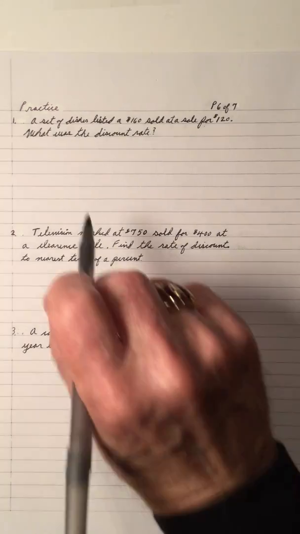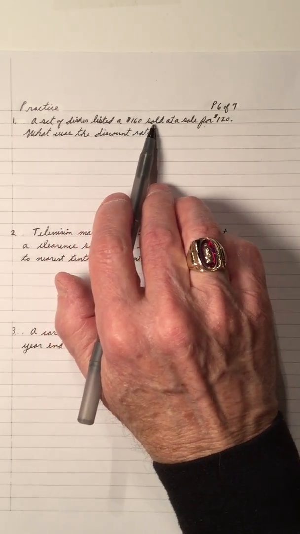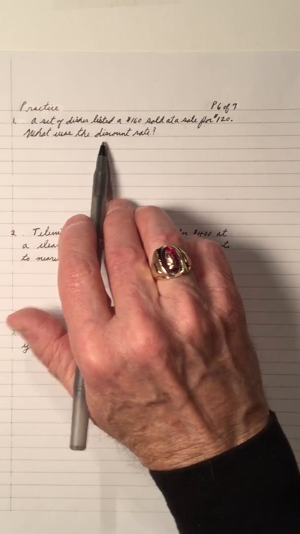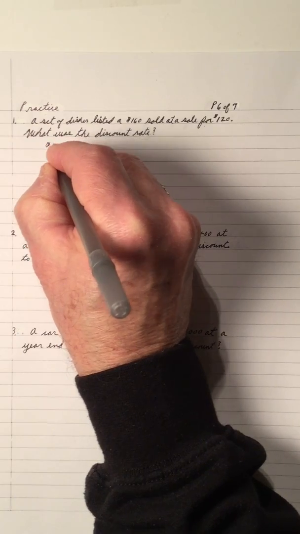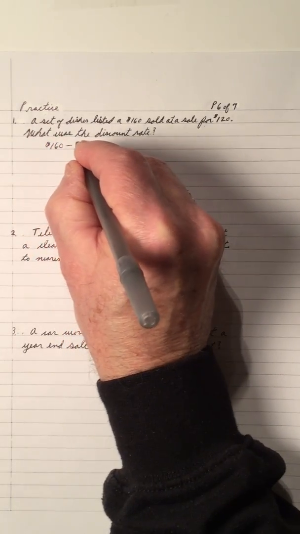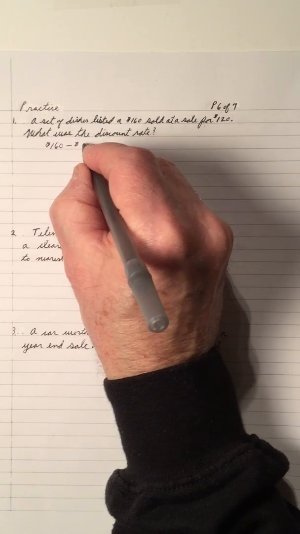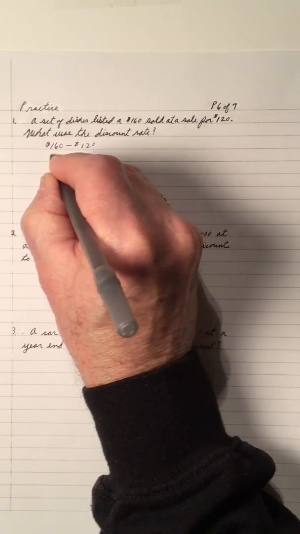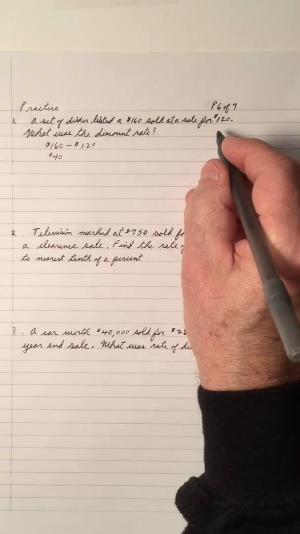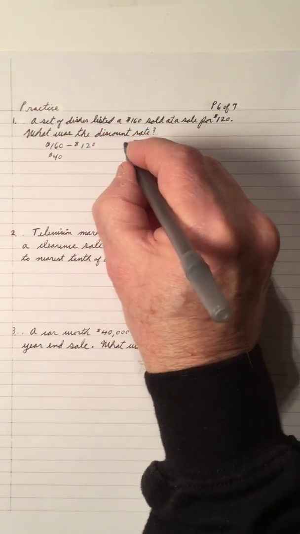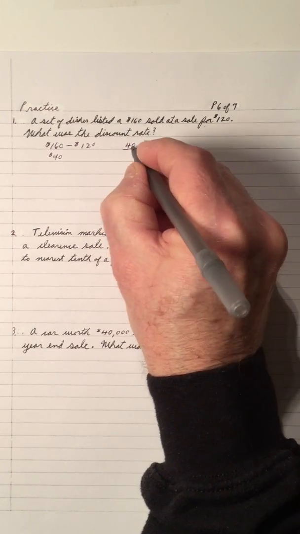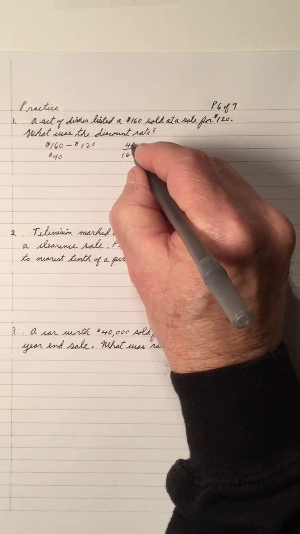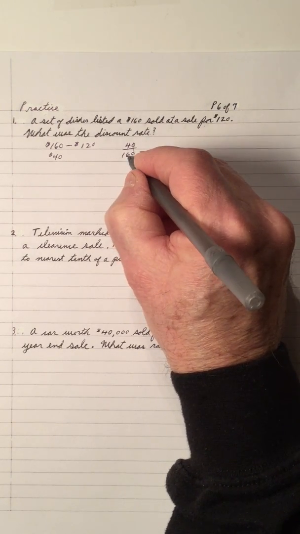A set of dishes is listed at $160, sold at sale for $120. What was the percent of discount? Well, it was listed at 160 and you bought it for 120, that means you had a $40 discount. So if $40 is your discount, then you take the $40 and put it over the initial value. That gives you percent. So 40 over 160. 40 is what percent of 160?